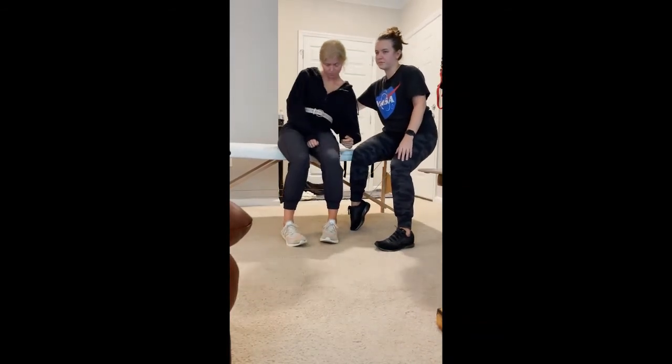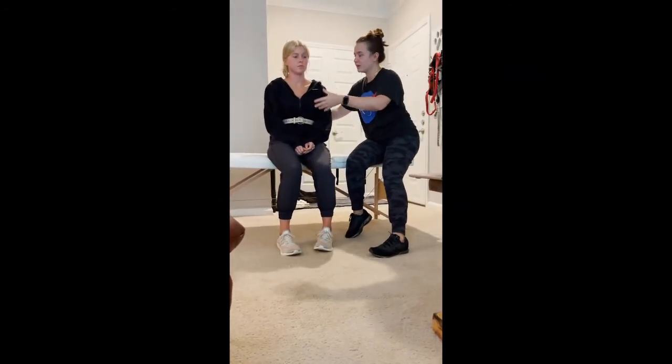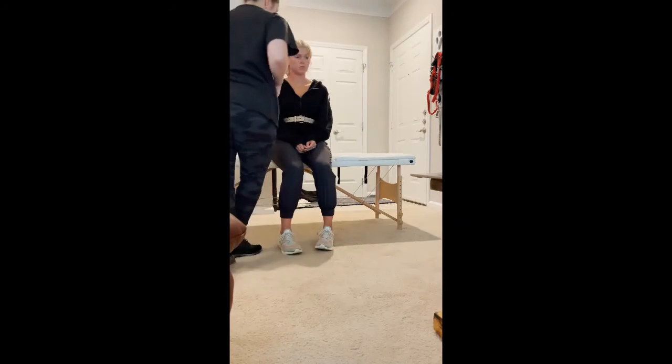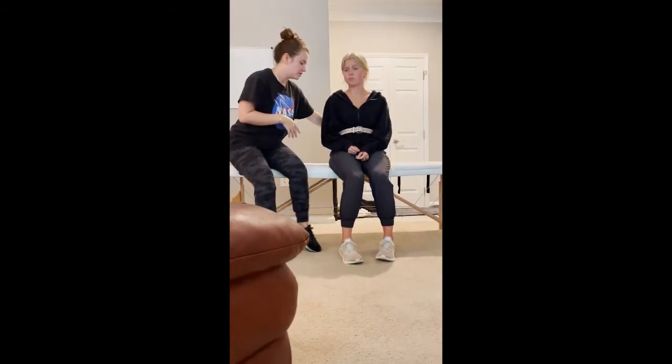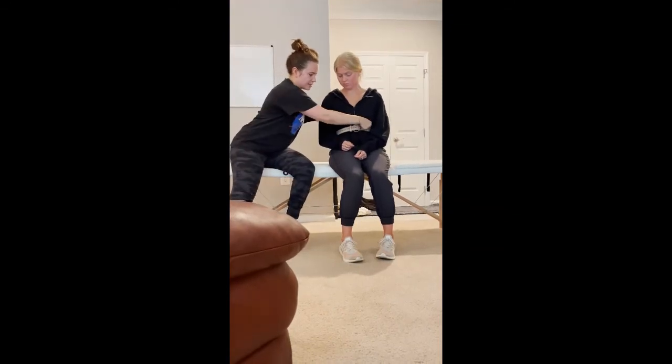Good, now back up. Okay, so we did it on one arm, so now we're just going to do it on the other one. The same rules apply here, so if she wasn't able to do it once on the uninvolved side, then automatically the second and third trial would be discontinued and get a 0. So go ahead and shorten this side, lengthen this side.